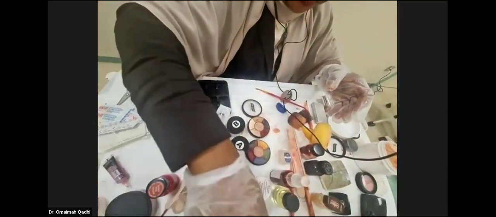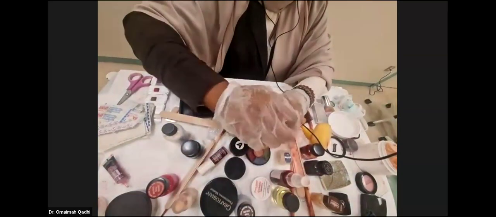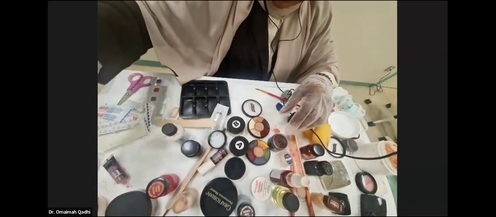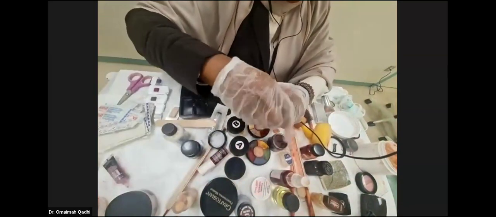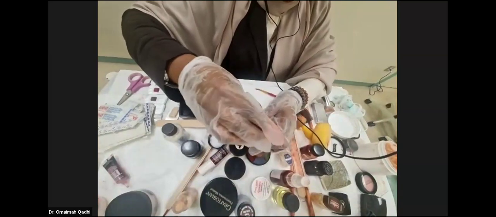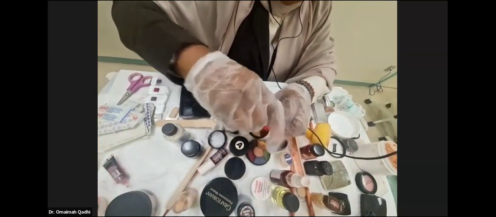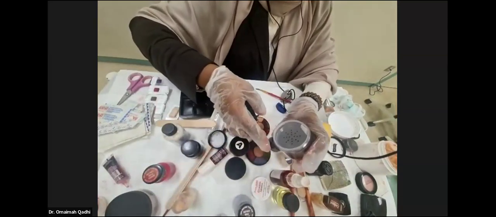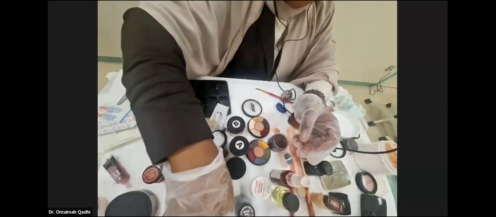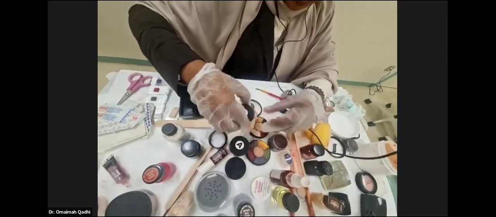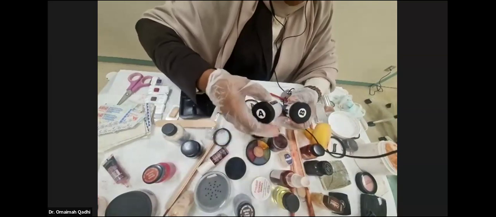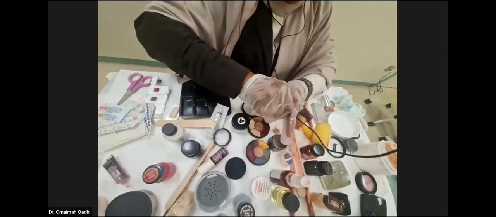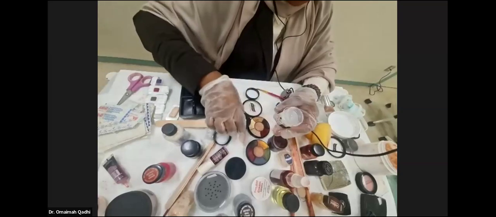We have different types of powders that we use when we are coloring, and this is a different type of wax. We have also different colors, different types of powders for creating the colors that we want. This is a type of silicone that needs to be mixed at the time of making.